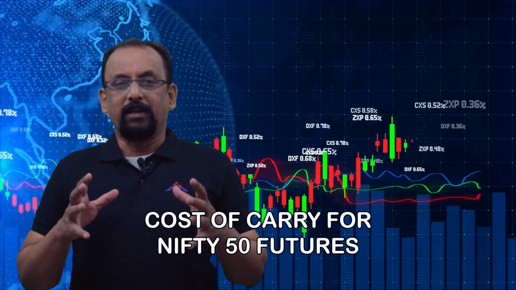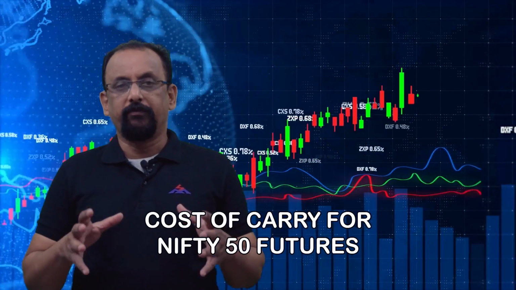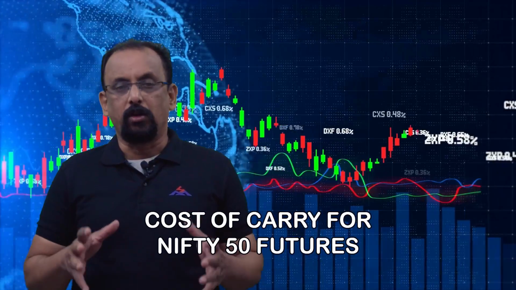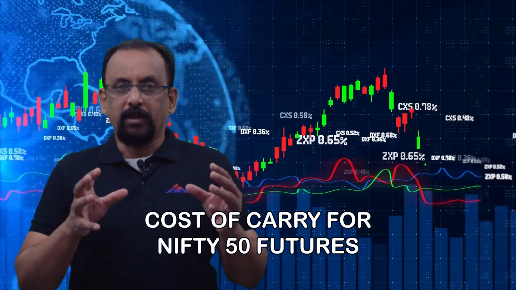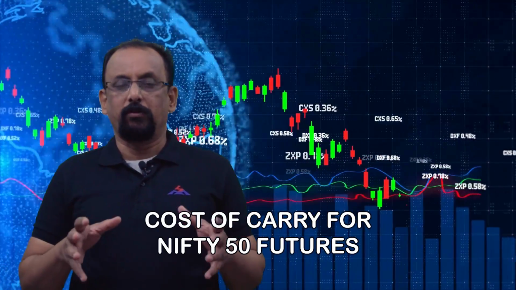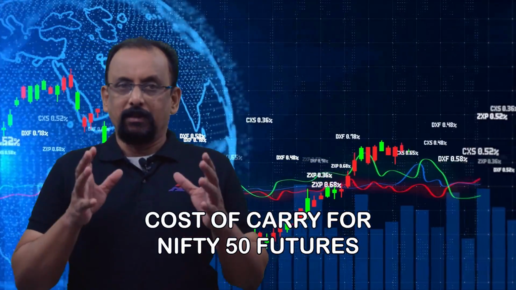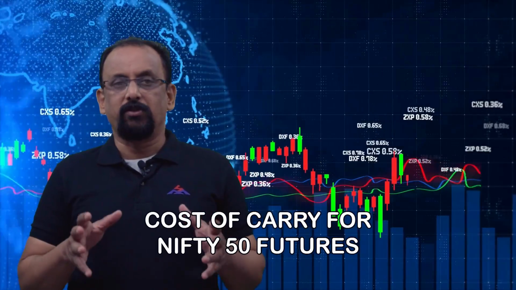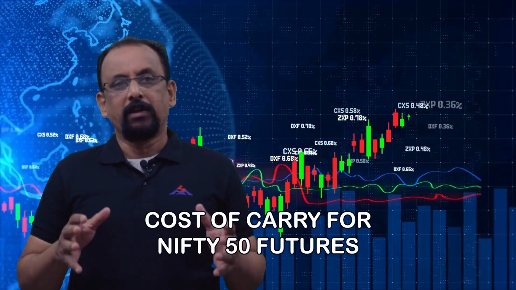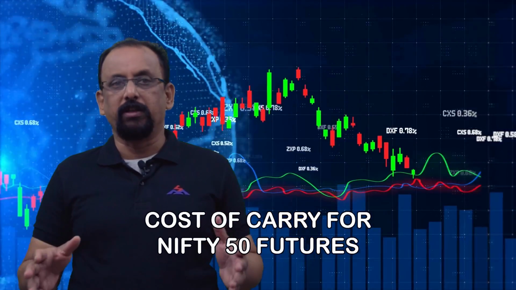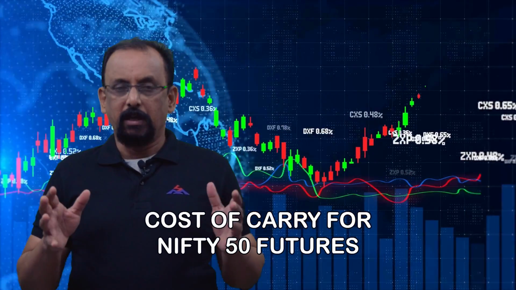Now let's take a real life example of Nifty 50 futures on the National Stock Exchange to understand how the cost of carry works in practice. Here I have taken the snapshots of the contracts expiring in August 2023. First snapshot is on 31st of May 2023. The next snapshot is on 16th of June 2023. That is about 2.5 weeks apart.